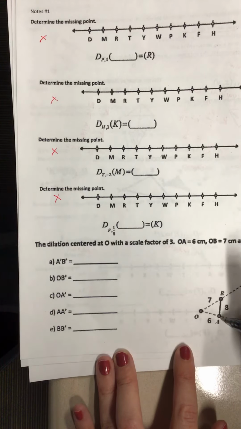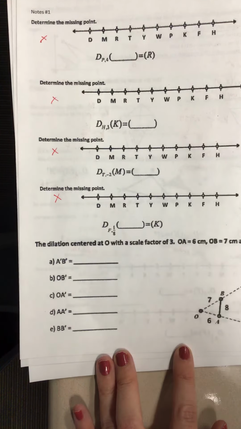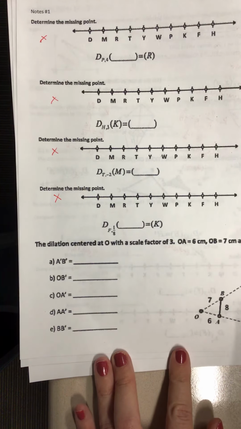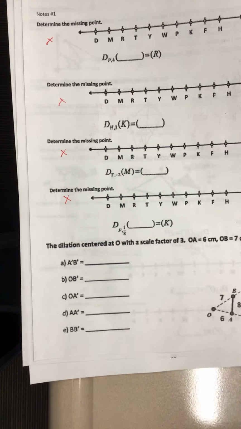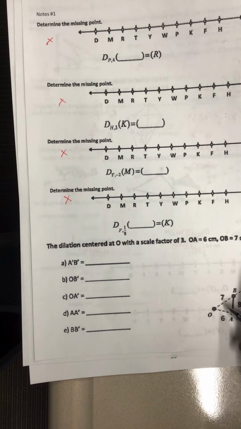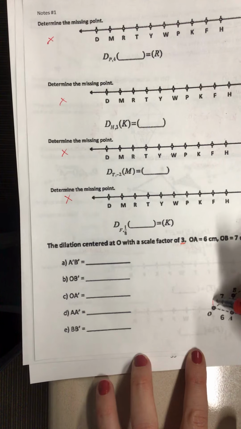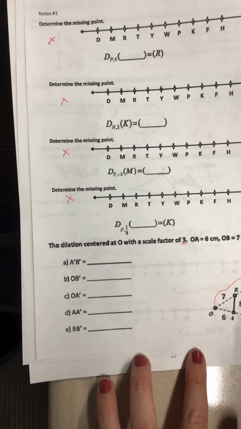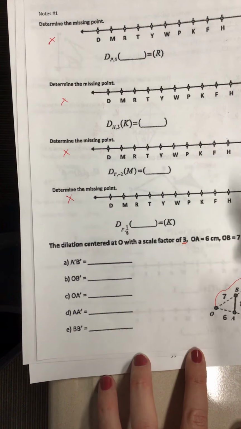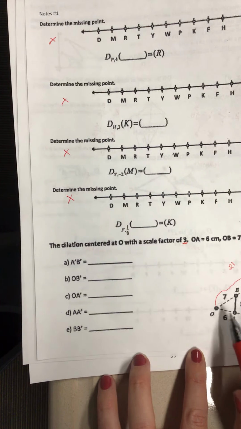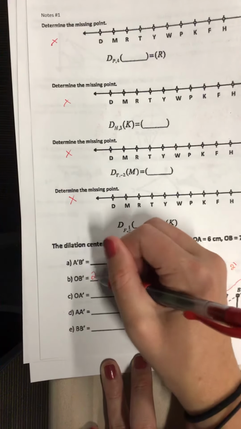OA is 6. OB is 7, and AB is 8. So we need to find A prime, B prime. We basically need to find the scale factor. So we know if this is 7, and it says it's a scale factor of 3, so the whole thing is going to be 3 times 7. So the whole thing is 21. So we know O to B prime is 21.